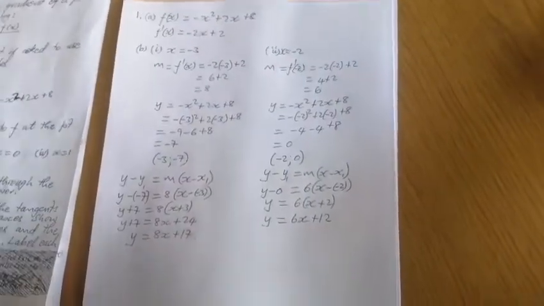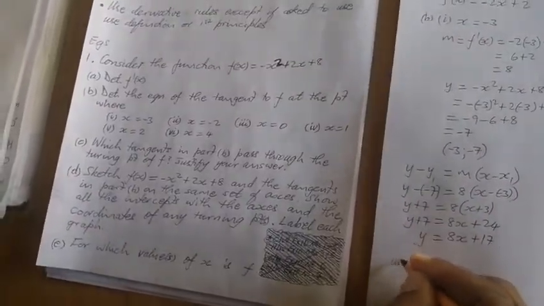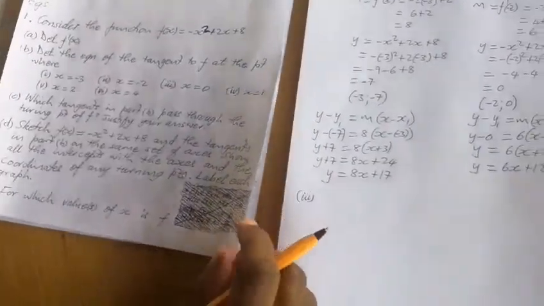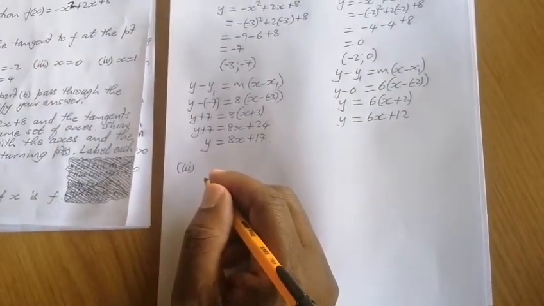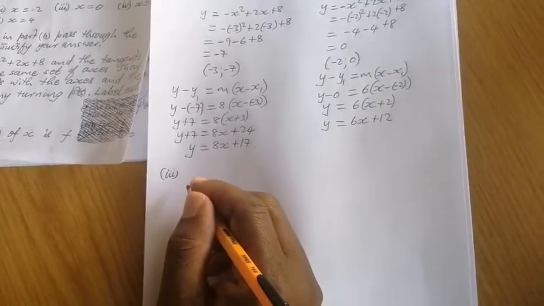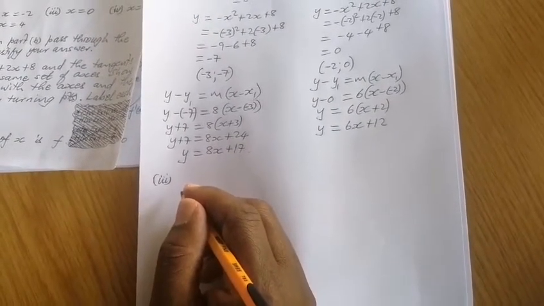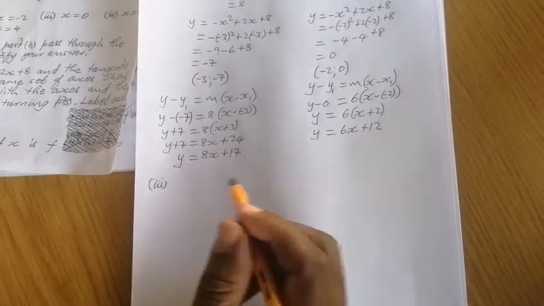So we have how many parts? 1, 2, 3, 4 left. So part 3, I'm simply going to state, you use the same procedure like we have done there. If you are to calculate them, you get your equation as: the first one is y is equal to 8x plus 17.